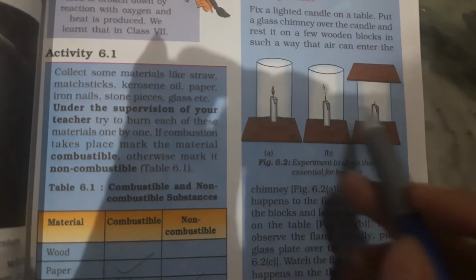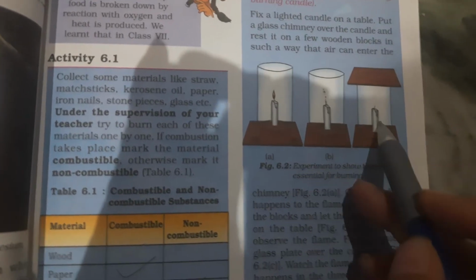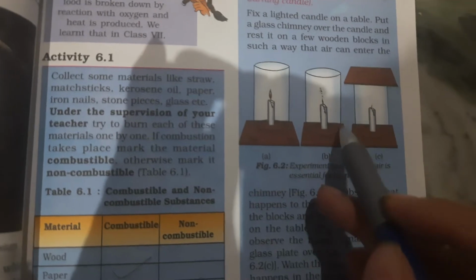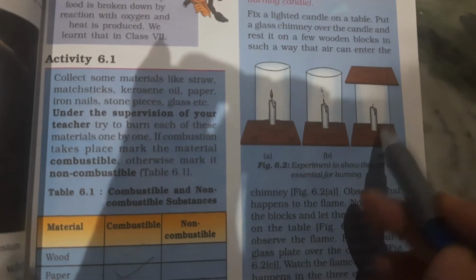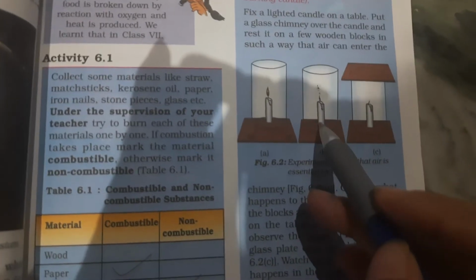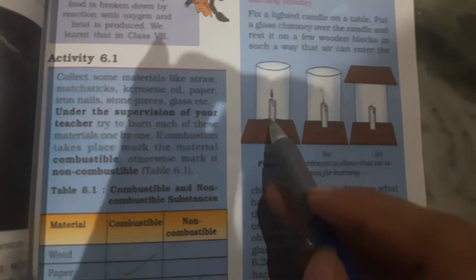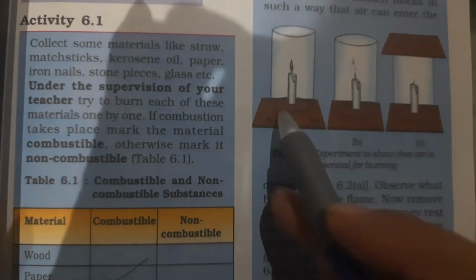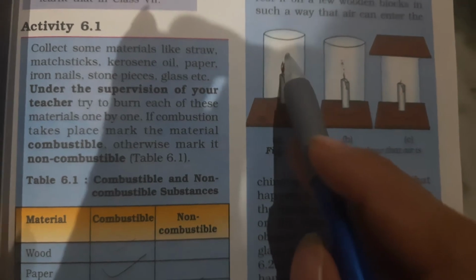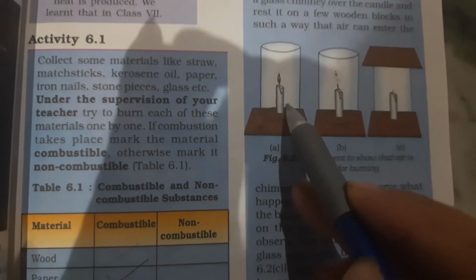With the absence of air the candle cannot burn with a flame, because air is necessary for the burning of a substance. So in these two conditions air is absent in the jar, and the candles are not burned. But in the first condition, air enters through the small space, and the air helps burn the candle. So air is necessary for the burning of a substance.